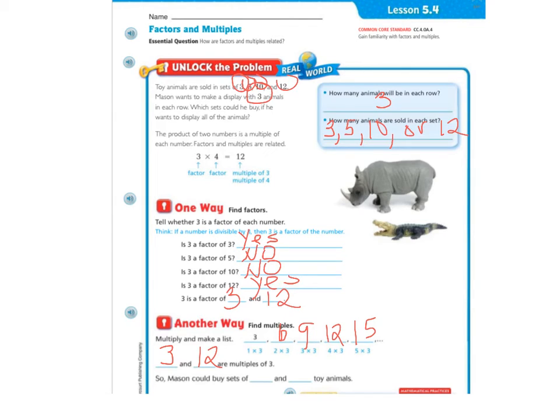Okay? So 3 and 12 are multiples of 3. I found that out because he's trying to figure out which sets he could buy. He's debating between 3, 5, 10, or 12 sets. So far, we've only found that 3 and 12 are multiples of 3 out of those sets. So Mason can buy sets of 3 and 12 toy animals. Okay? So please pause and write this on your flipped lesson sheet.